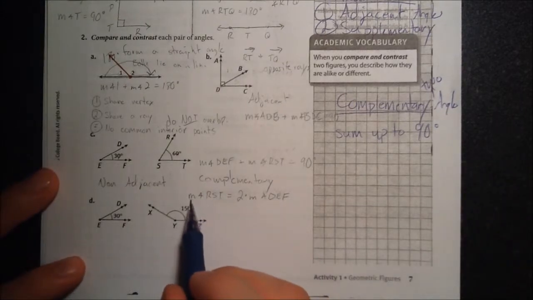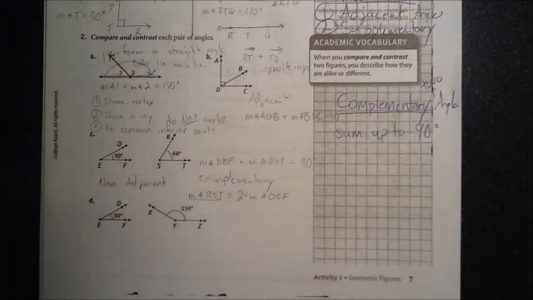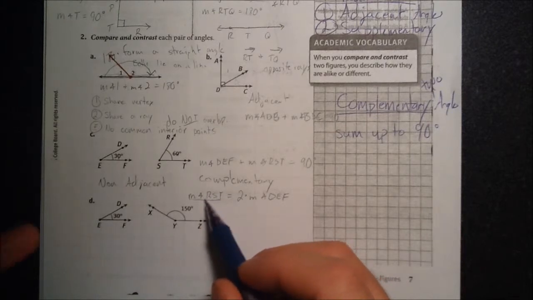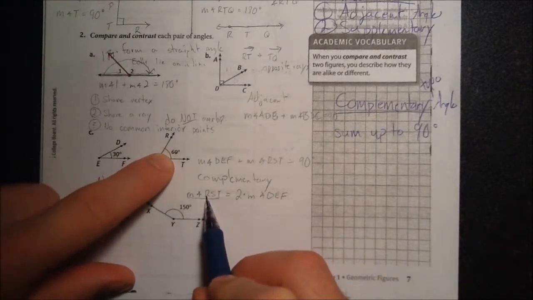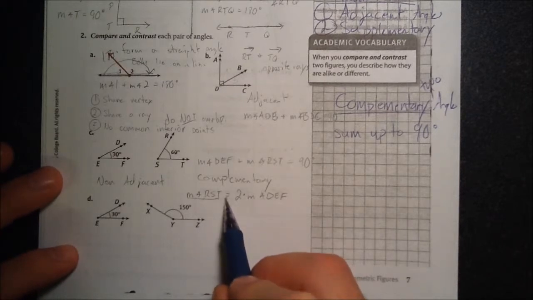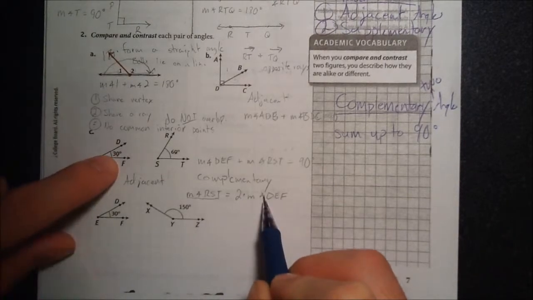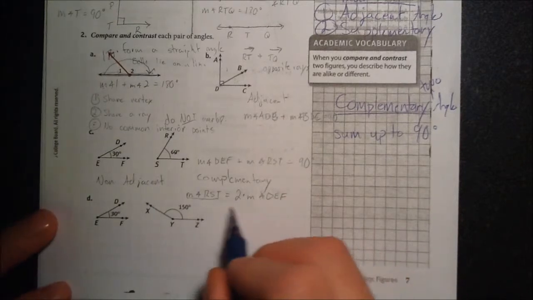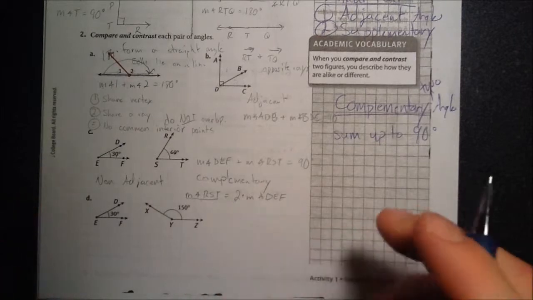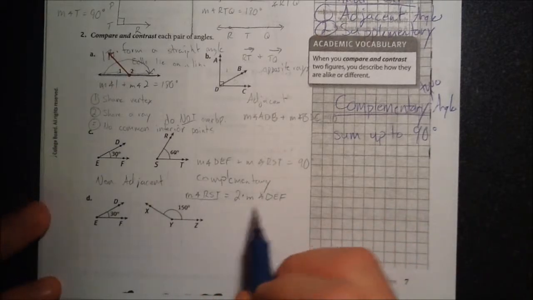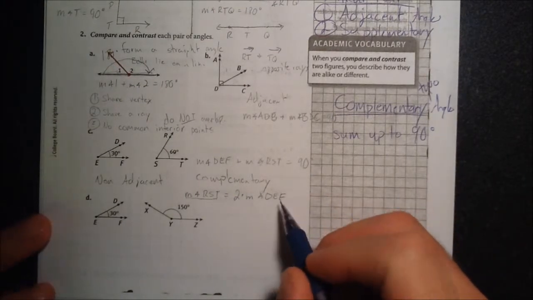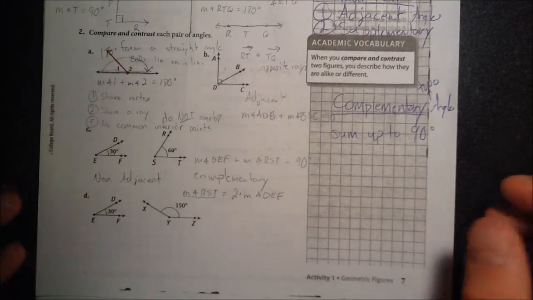So again, the measurement of angle RST is just representing a number. It's a variable, a big, ugly, nasty variable, but it is. It's currently representing 60 degrees. So 60 degrees is equal to 2 times 30, and that's a true statement. We can create more detailed equations when we know the measurements. Those sum up to be 90 degrees, but now we also know that one is twice as big as the other.